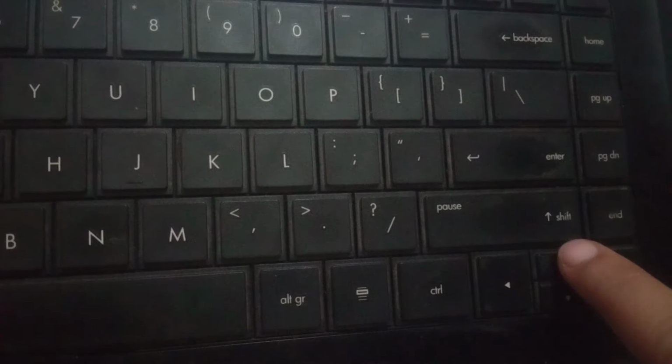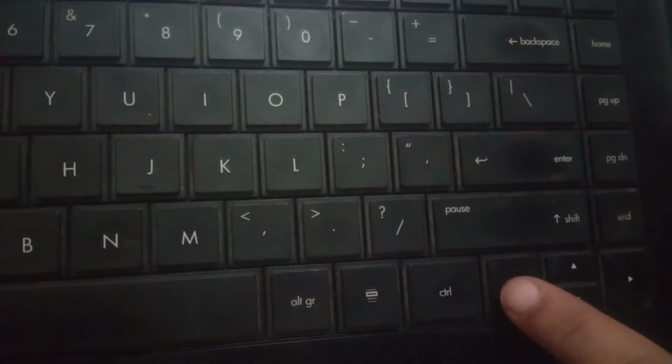Okay, next is, oh sorry students, you can see arrow keys. These are arrow keys for up, down, left, right. Okay, these are called arrow keys.